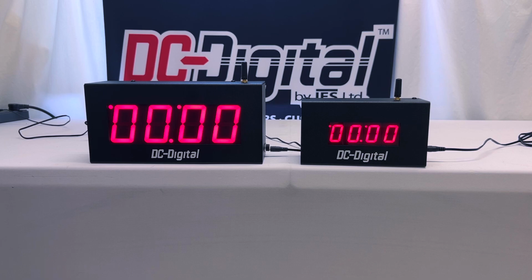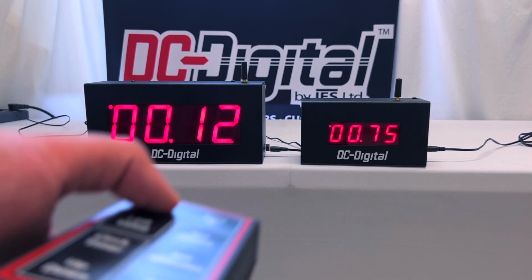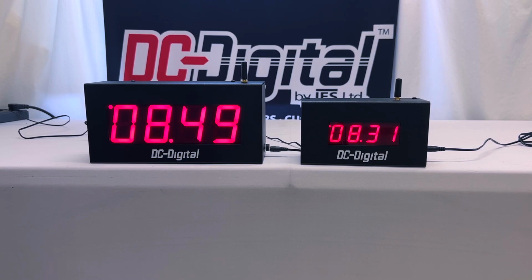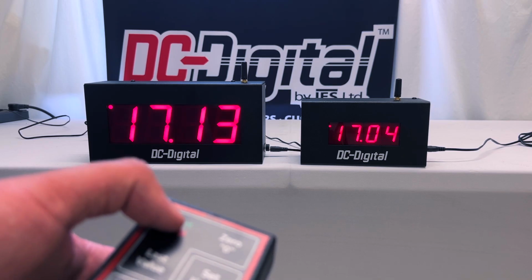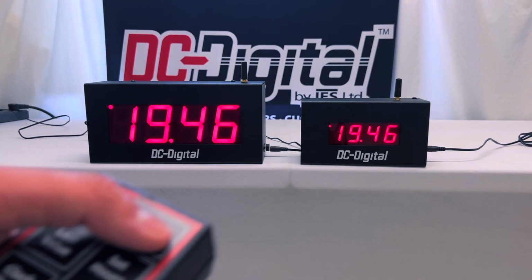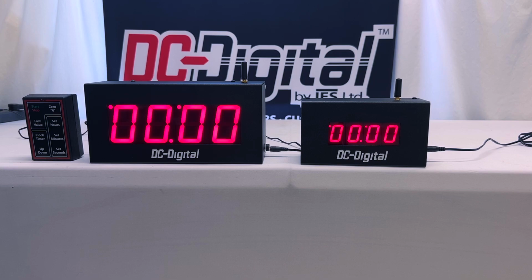And the function of an up timer is pretty simple. You just press the start and stop button to start the up timer, and now it's counting upward. And as you can see, it can count upward to a total of 99 hours and 100th of a second. So I'm going to press the start and stop button to stop the time, and we can also reset it back to 0.